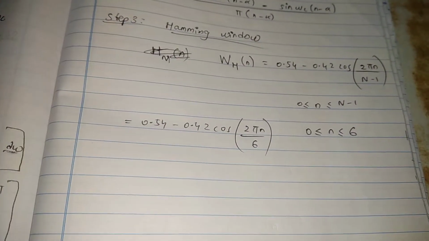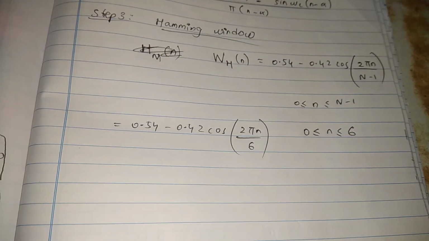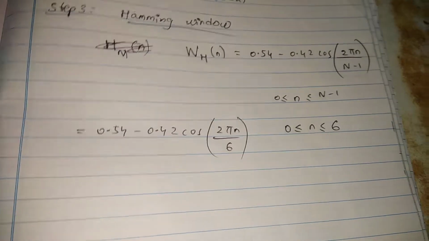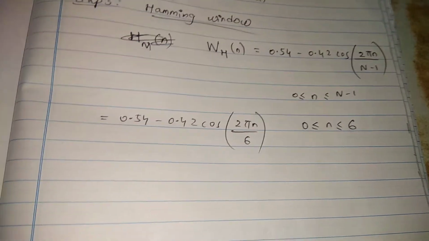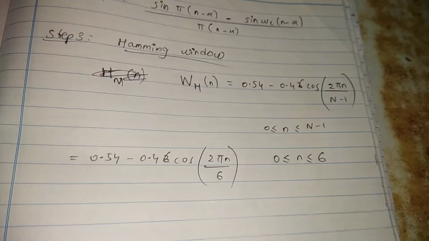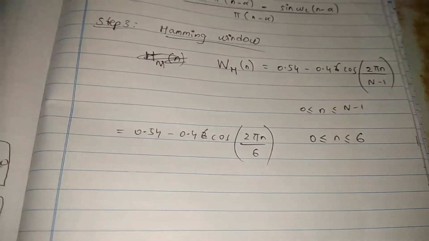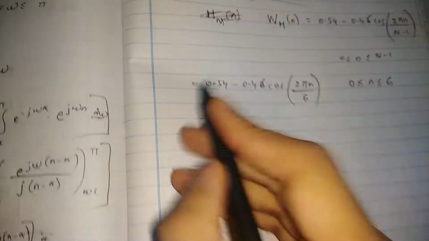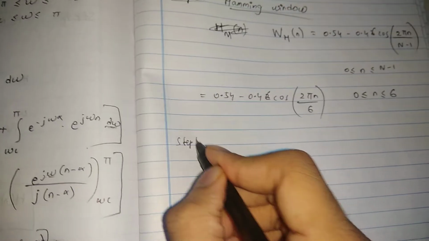Done with this. Okay, it is 0.46, 0.46 cos of. Now we are done with this and we will write our step number 4.